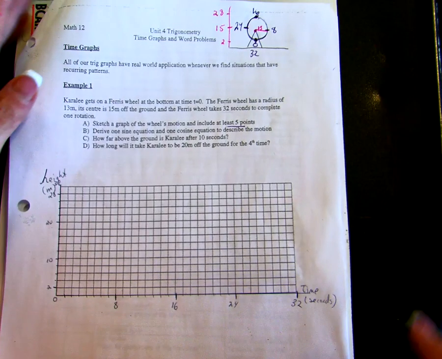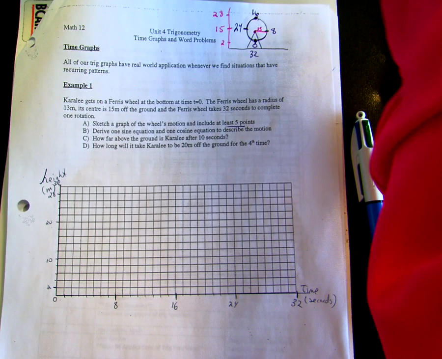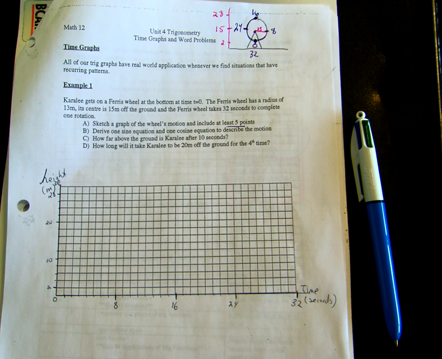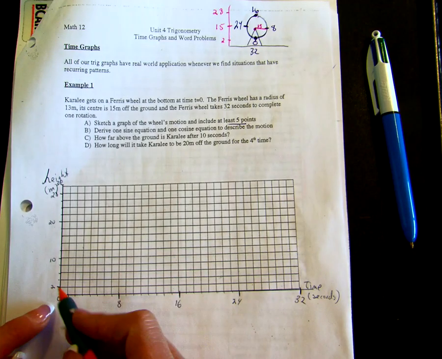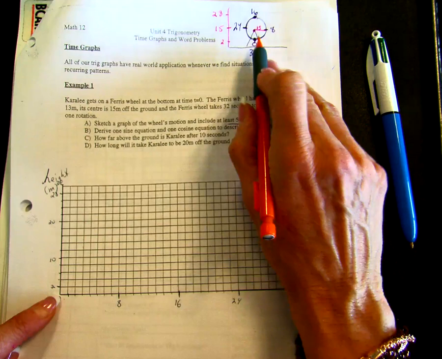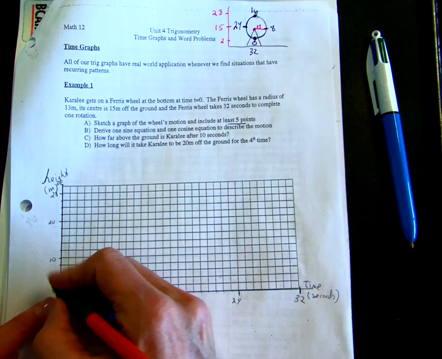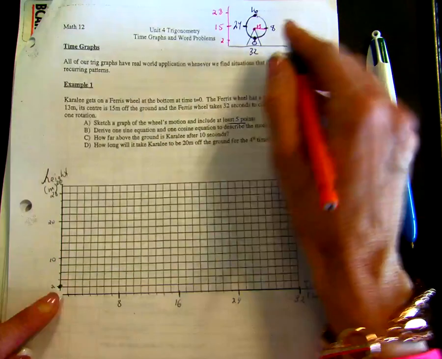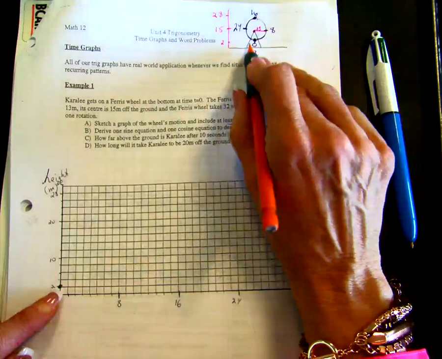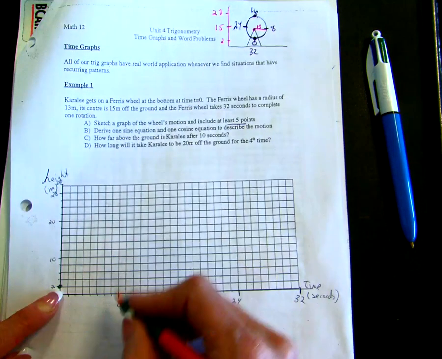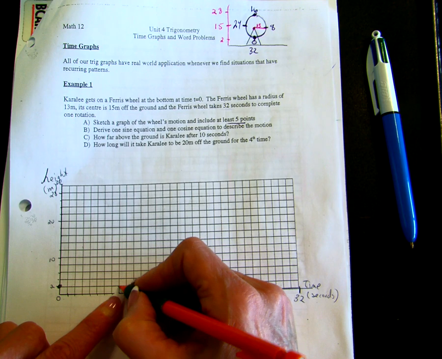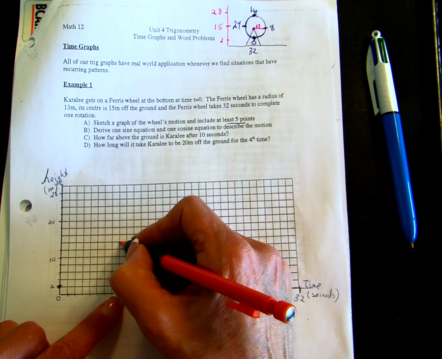And I'm going to do a sketch, and it says I need to get 5 points accurate. Where do we start? We start when time is 0 and her height is 2. When time is 8 seconds, her height is 15.